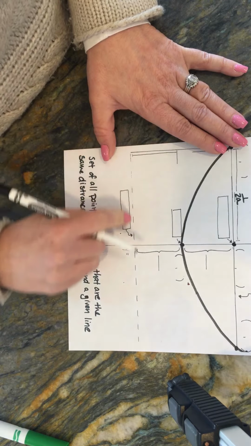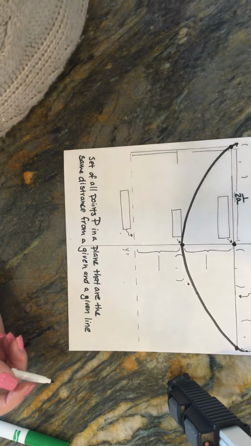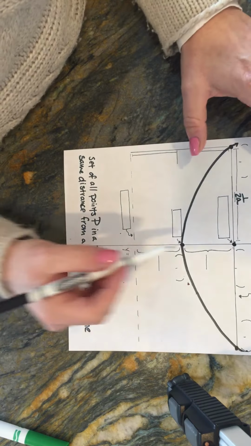So that was this dotted line here. So the set of all points that are the same distance from a given point and a given line.